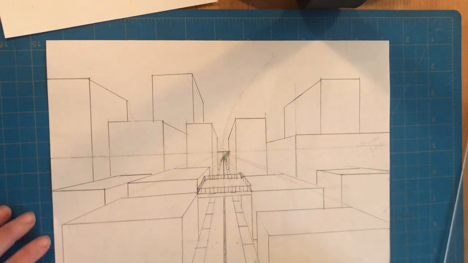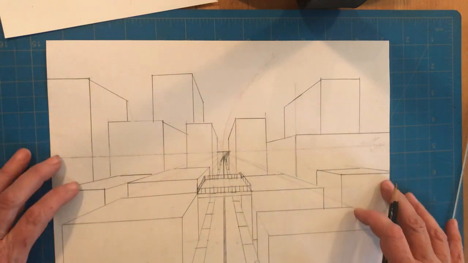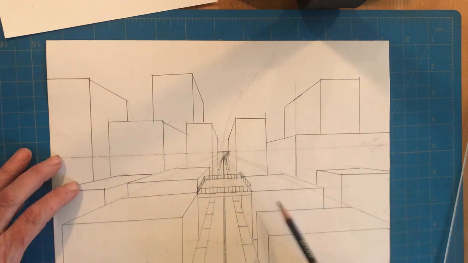Apologize for that. Okay, so take a picture of day 2. Once you have all your buildings in, turn it in, and then day 3, we're going to do the windows and doors. Thank you.